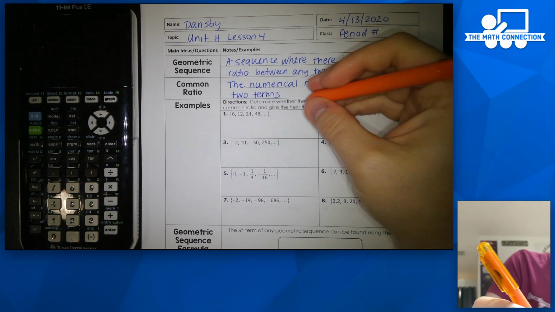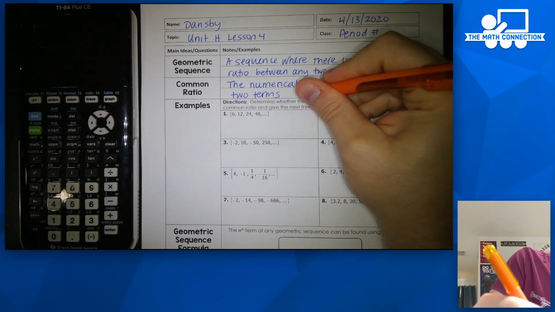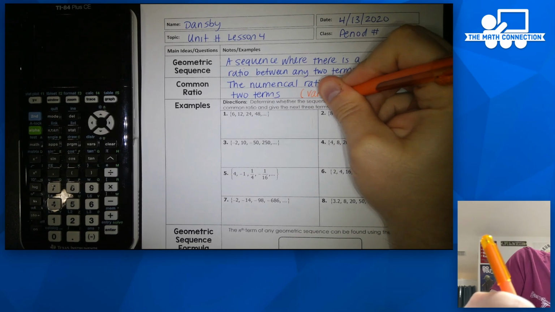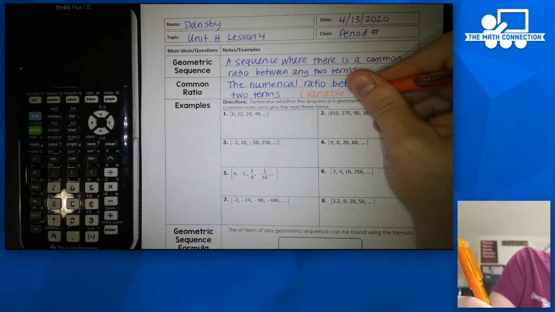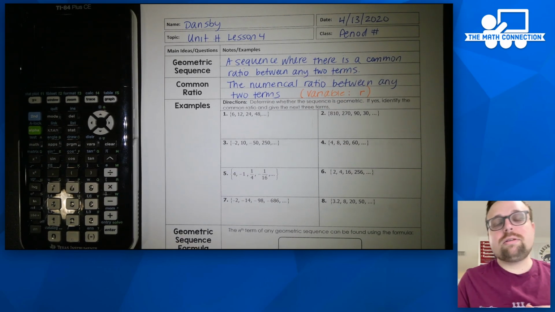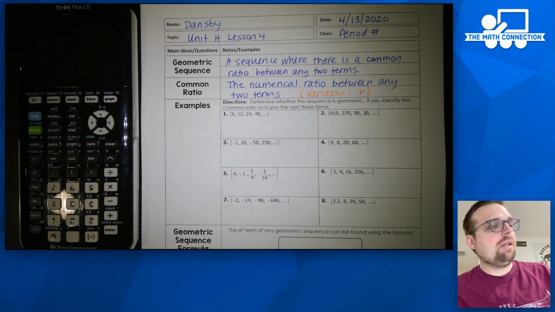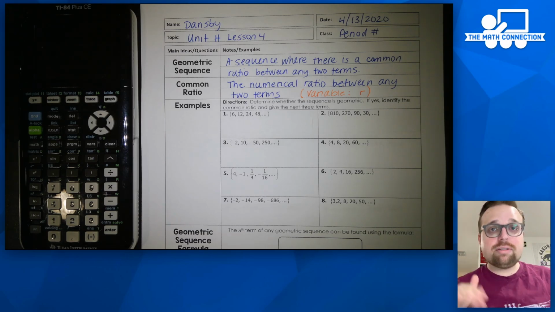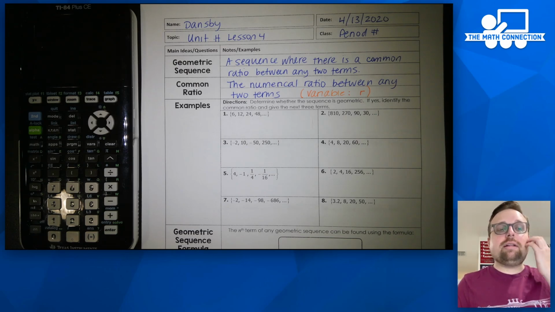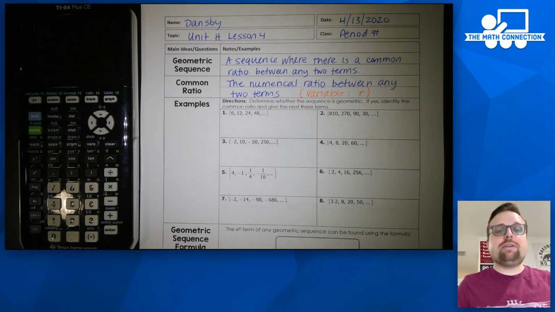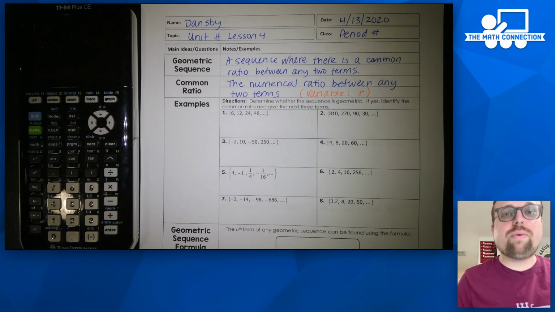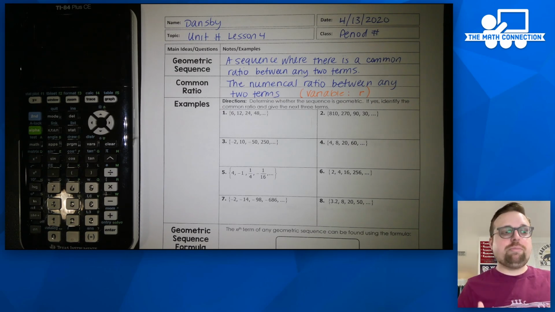So the variable that we are using for this is R. Remember in arithmetic sequences we were using the letter D to represent the common difference among the terms. In the geometric sequence and series, we're going to use R to stand for ratio. So that's going to be a little bit of a difference there.